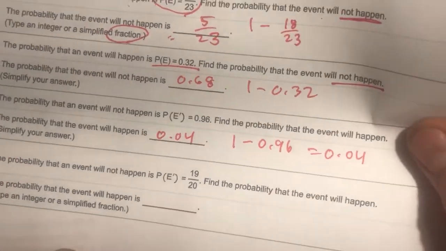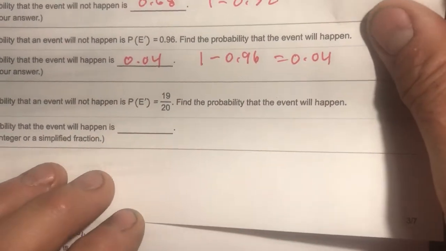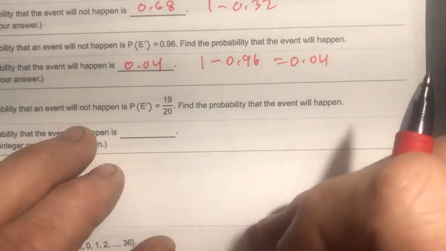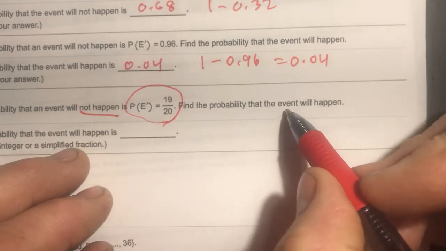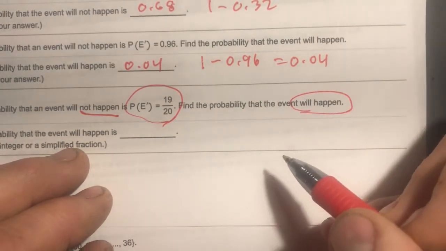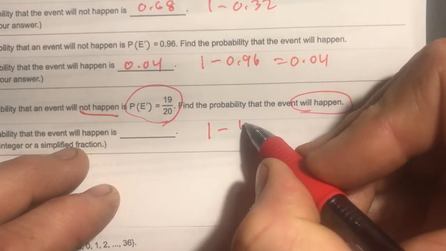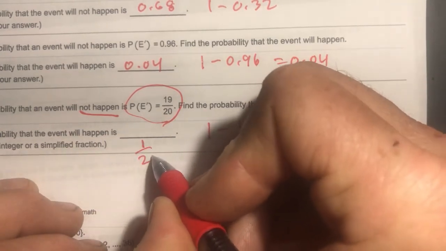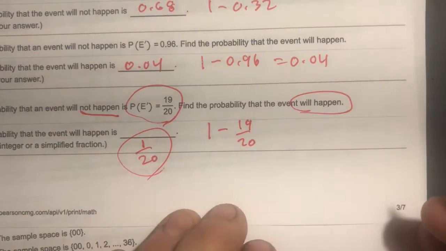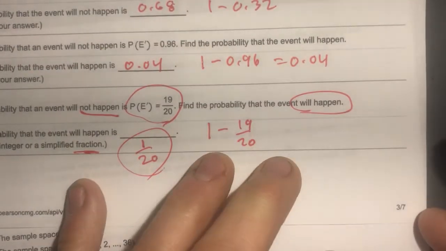Number 14 down here. The probability that an event will not happen is this. Find the probability that it will happen. I got to do 1 minus 19/20, which is 1/20. And look, it says type it as a fraction.